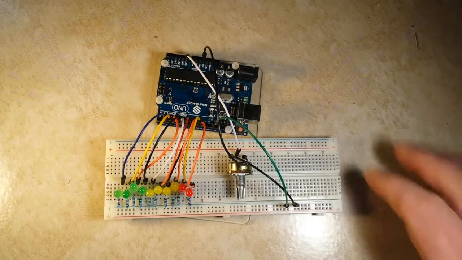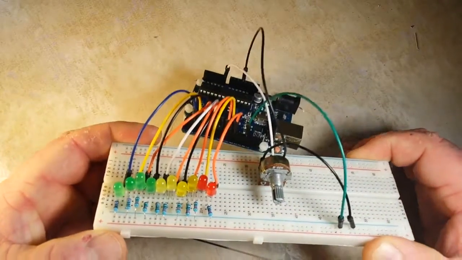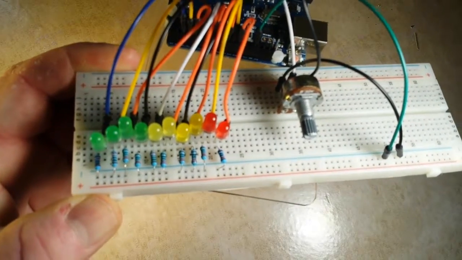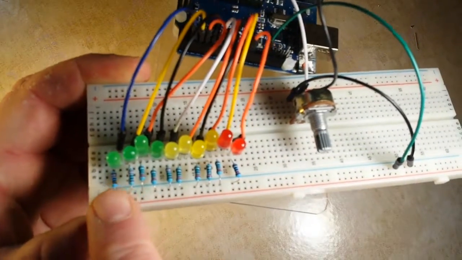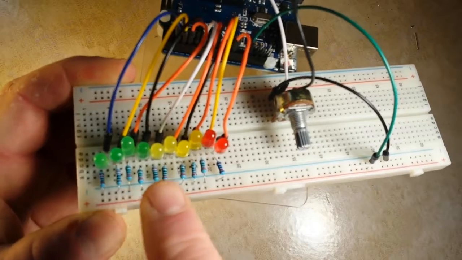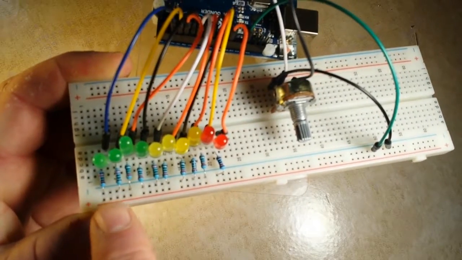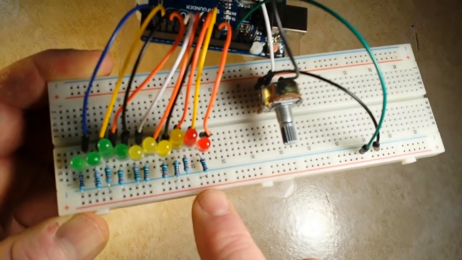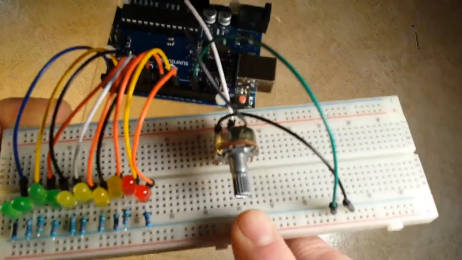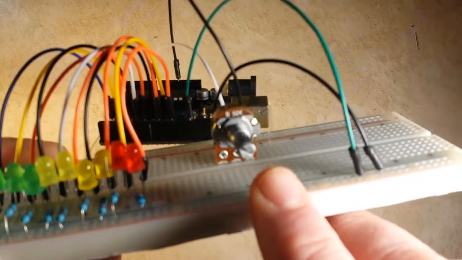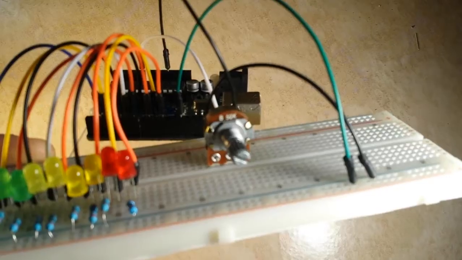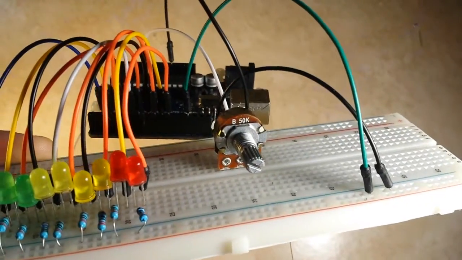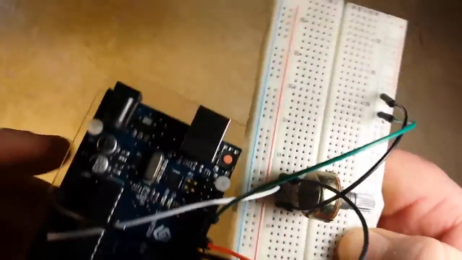Alright, this crazy contraption that I've kludged together here, if you guys can see that very well, consists of 10 LEDs, 4 green, 4 yellow, 2 red, 10 220 ohm resistors, can you read that? Focus? A 50K pot.